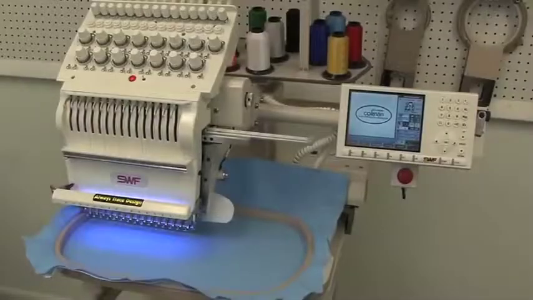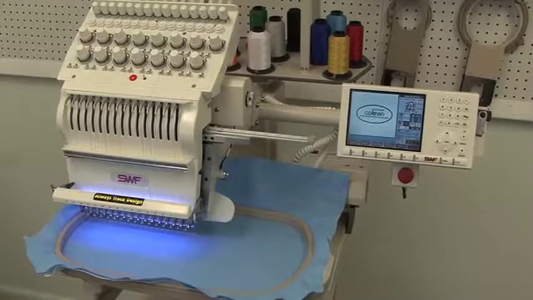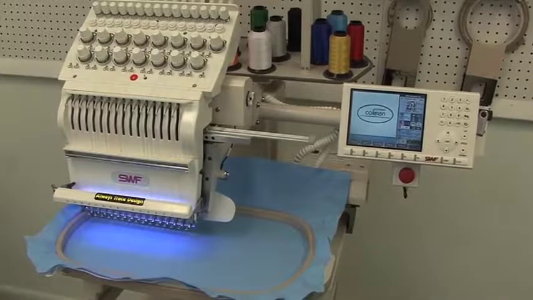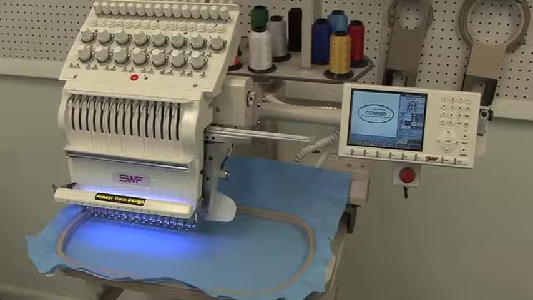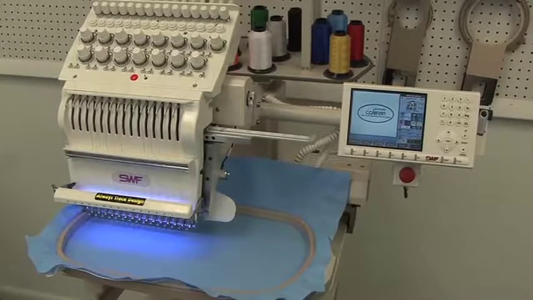Let's look at the repeat function. The repeat function allows us to take a single design and repeat it multiple times. It is most commonly used to sew patches. We would take our largest hoop, hoop up the material that we're sewing the patch on, and fit in as many of that design in that sewing field as we possibly can.